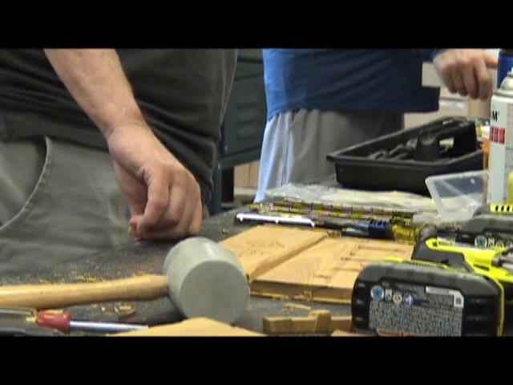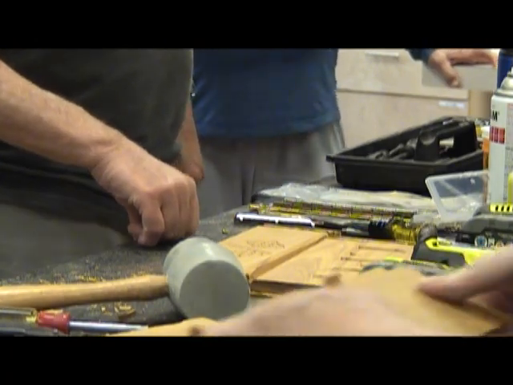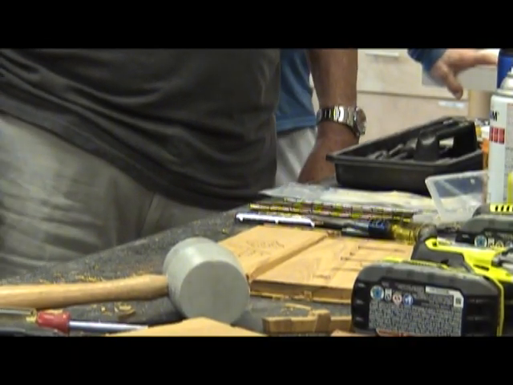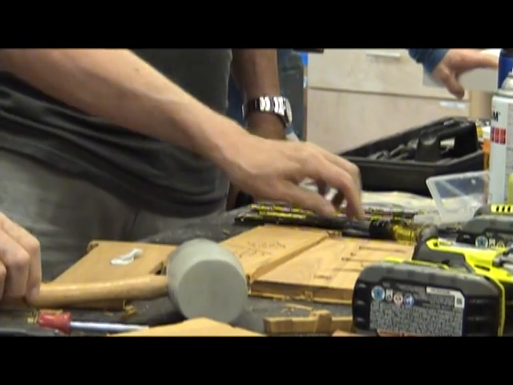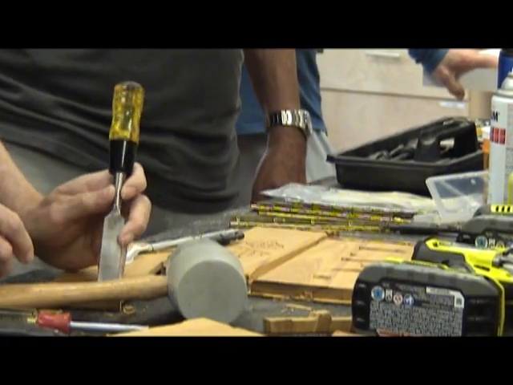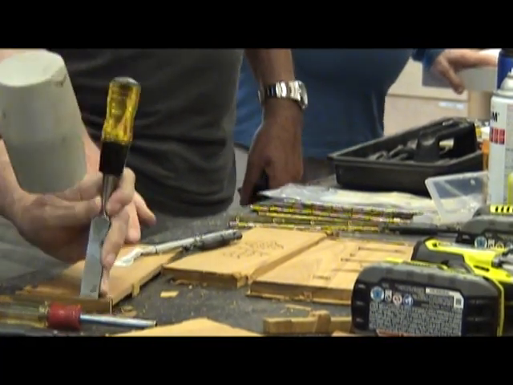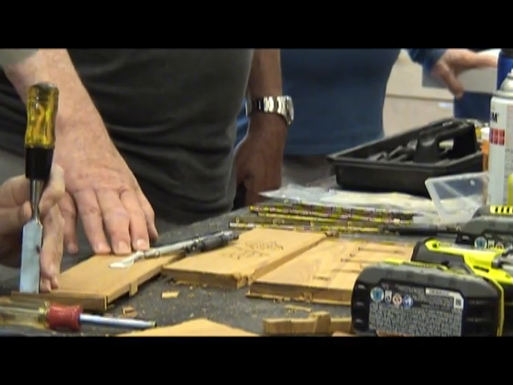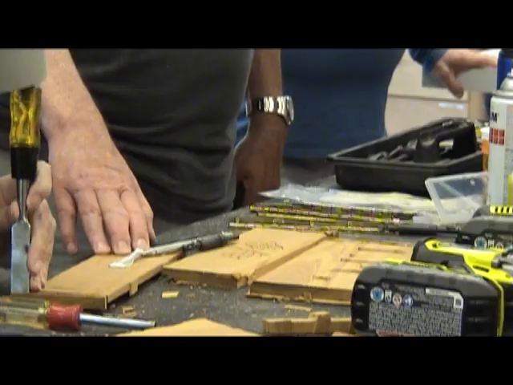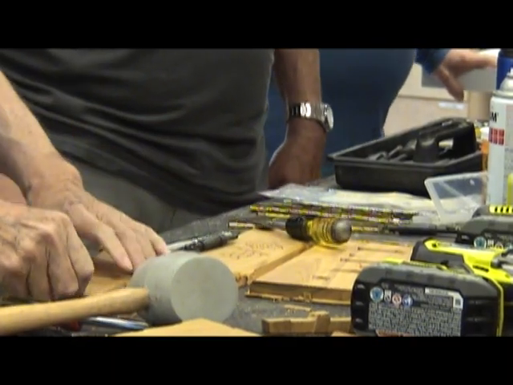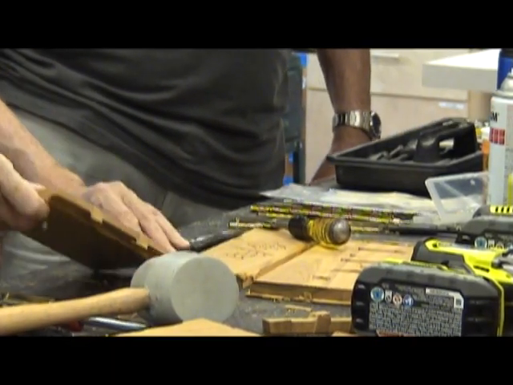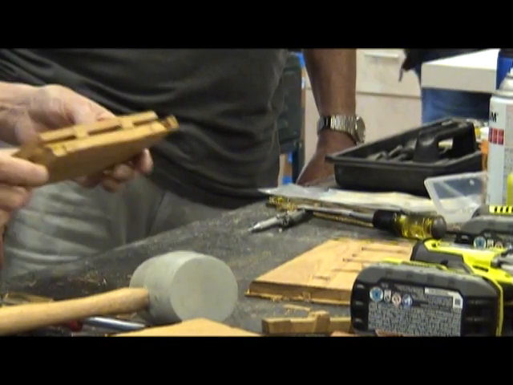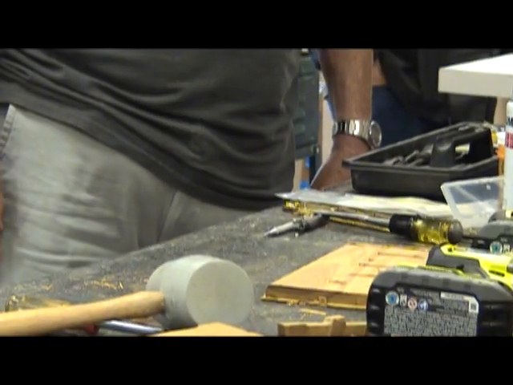No, he's going down the center of the tab. I was seeing where you were. I should have hit the bandsaw on this at the same time. I need to get these cleaned up for the next demo.